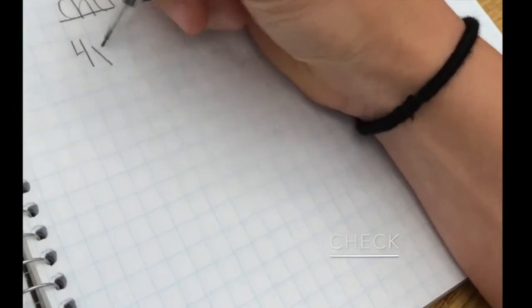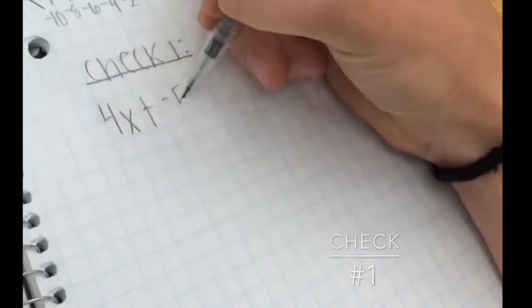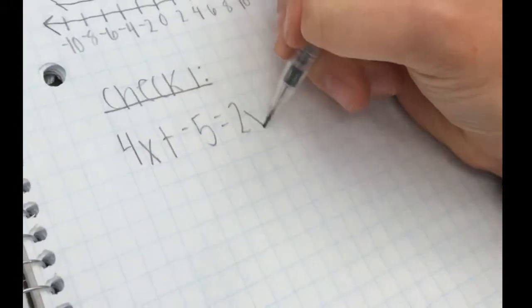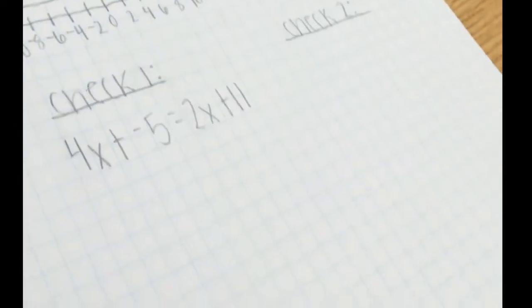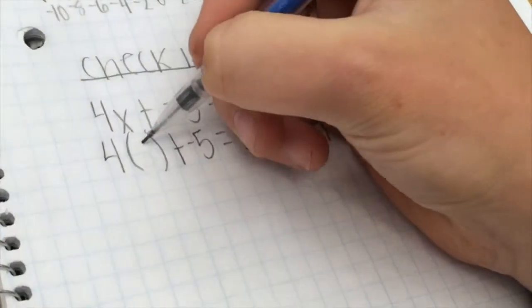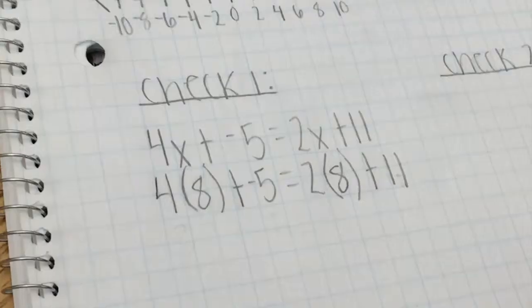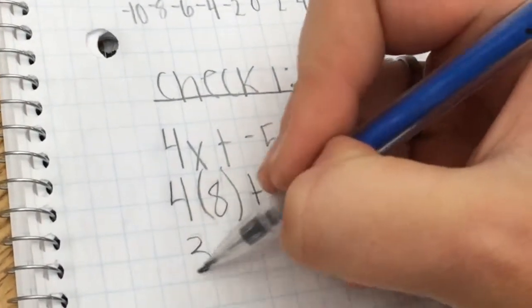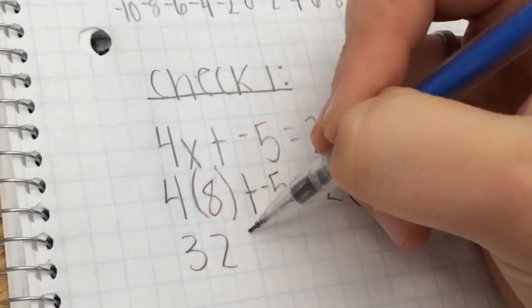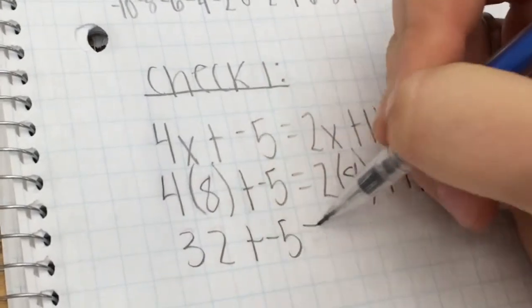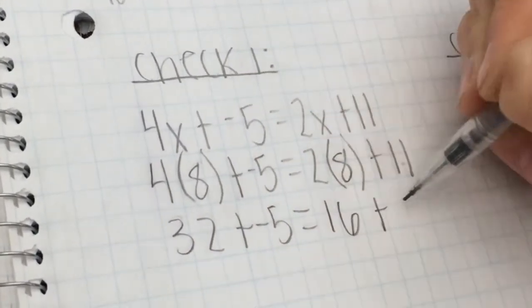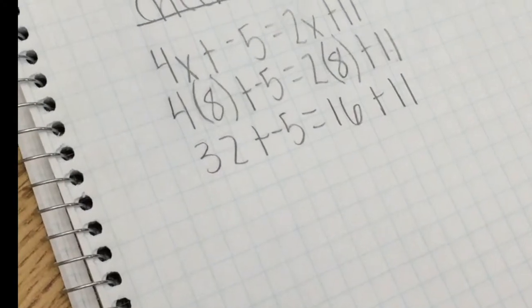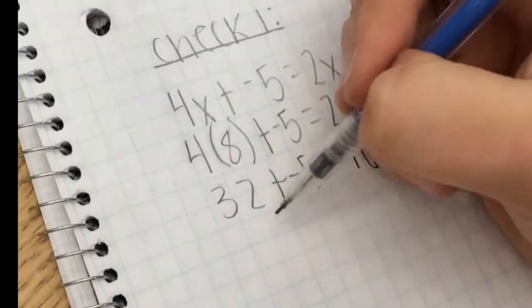There are 2 checks that you have to do at the end of this problem. So for the first check, you use the original problem except change the sign to an equal sign. Now you have to replace the variable x with 8. Now you have to simplify for 4 times 8, which equals 32. So now it's 32 plus negative 5 equals 16 plus 11. Add together the numbers on both sides of the equation.